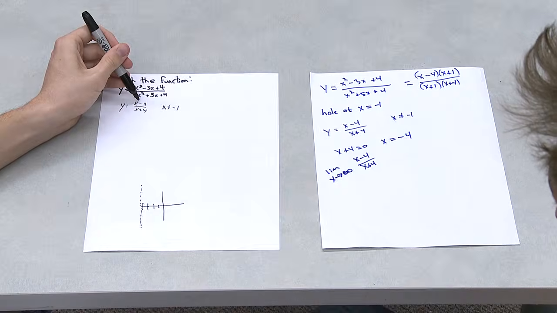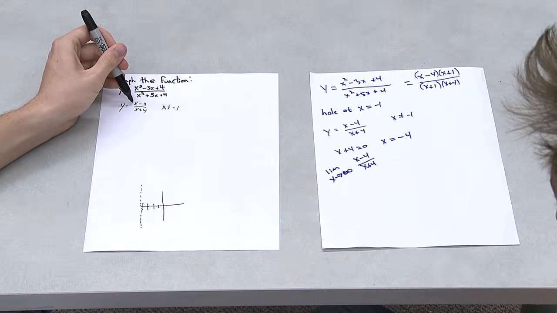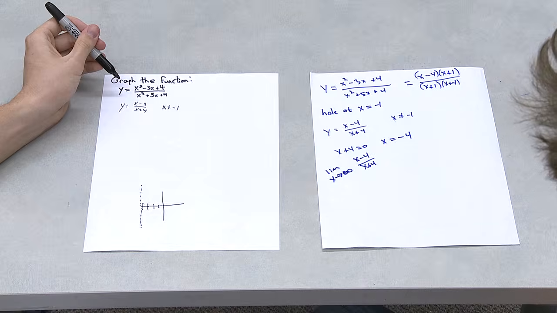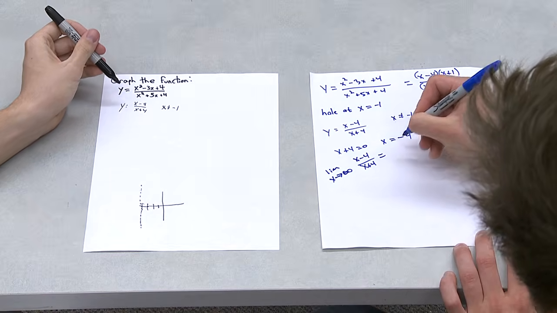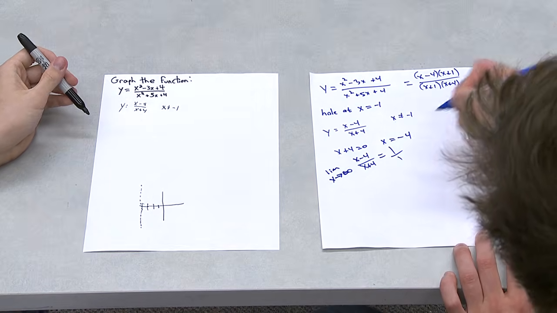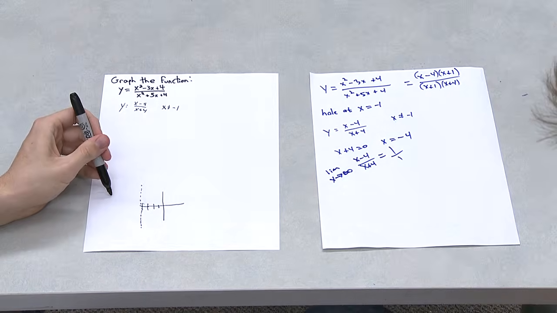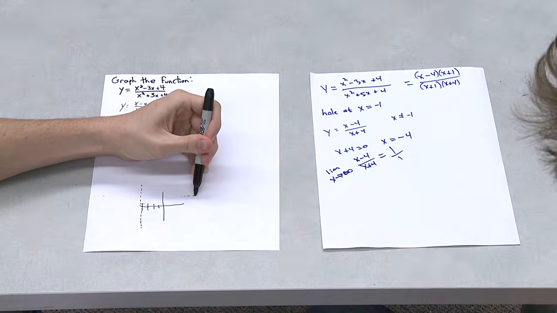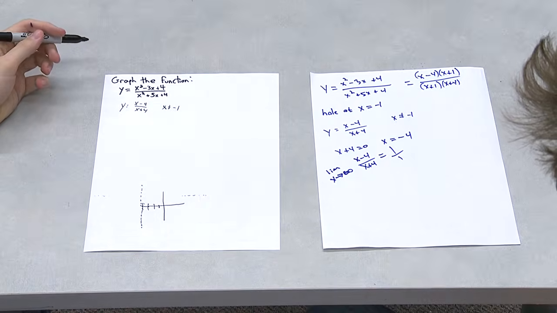What you want to do is look at the x with the highest power on the top and the bottom, and if they're equal, we use their coefficients to determine what the limit is. Okay, so it's just 1 over 1. Yep. So we know that at the end, the function will approach 1. So we dot it like this. Okay, so that's our horizontal asymptote.